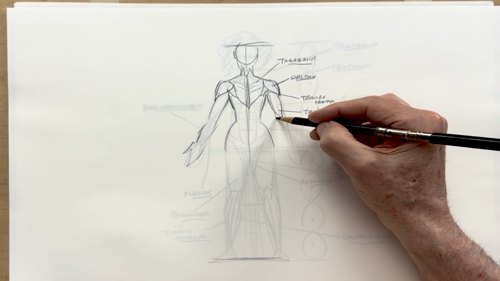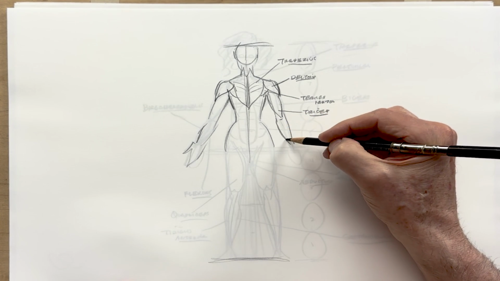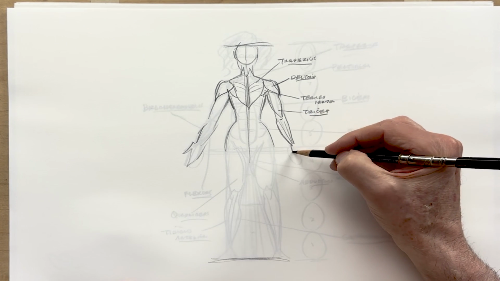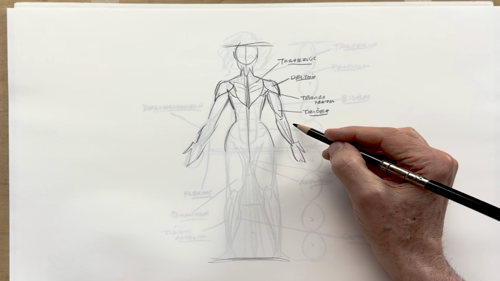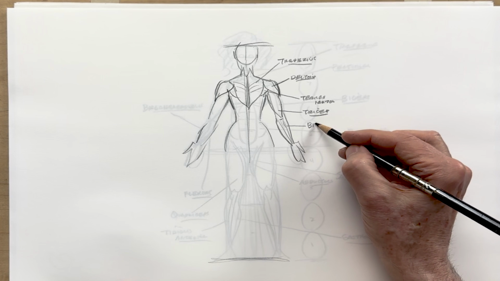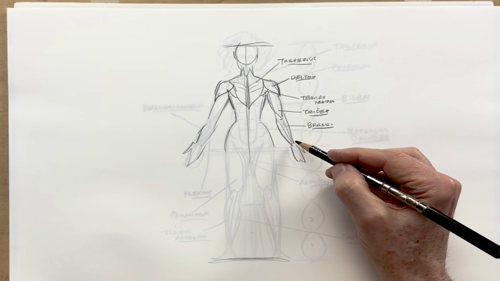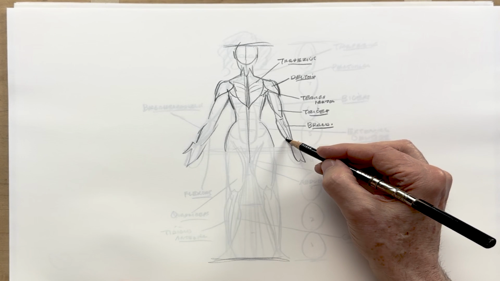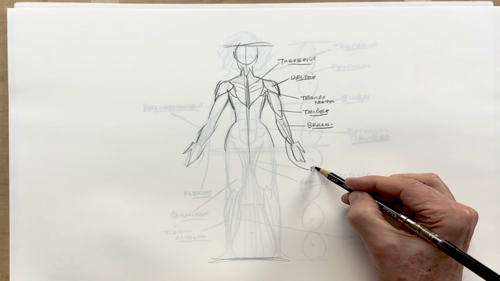Below that, coming from the elbow to the wrist, right outside here is brachioradialis. And inside are the finger extensors.